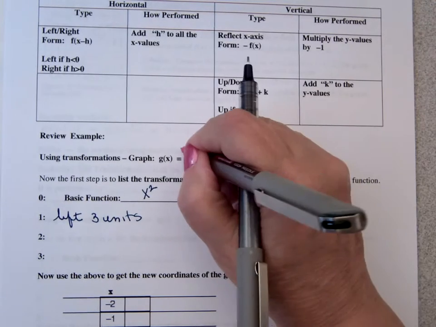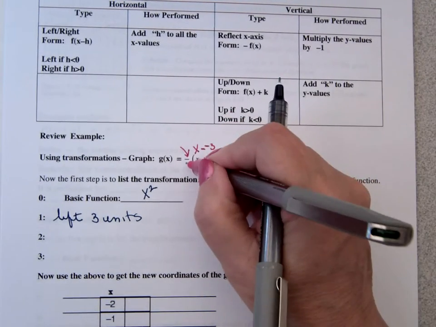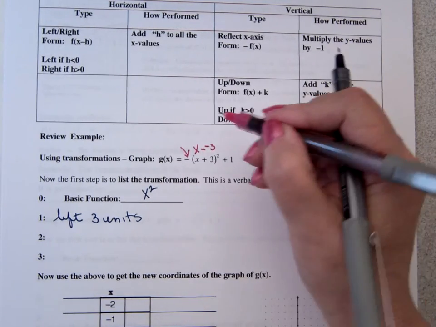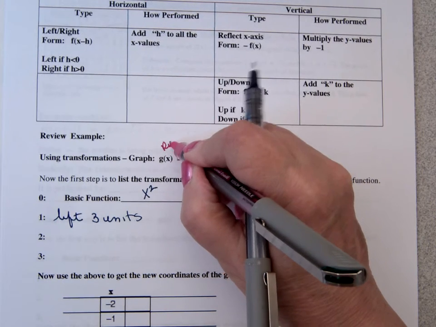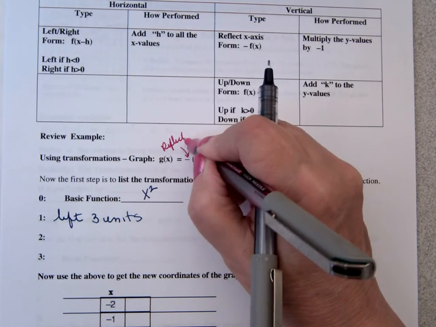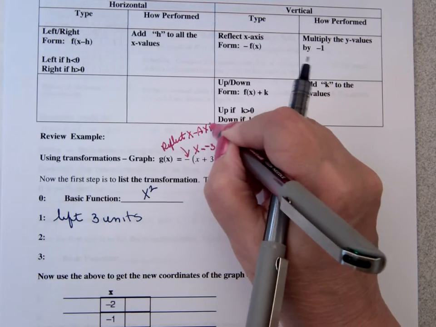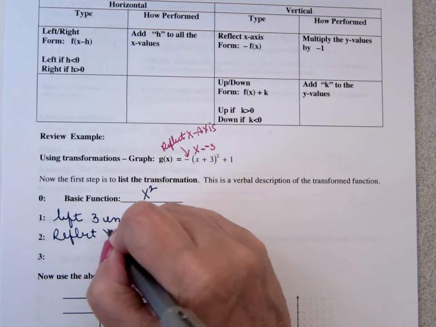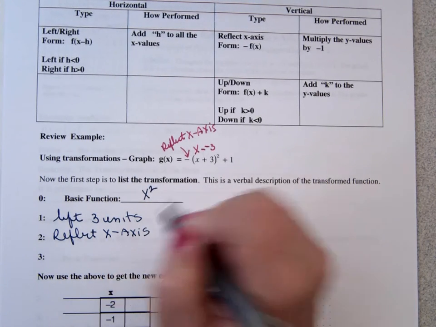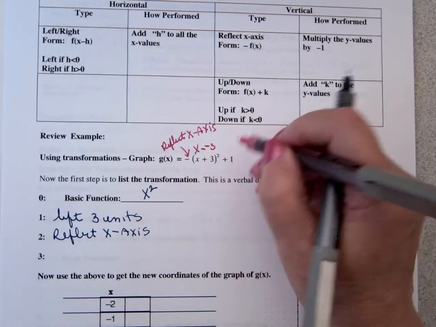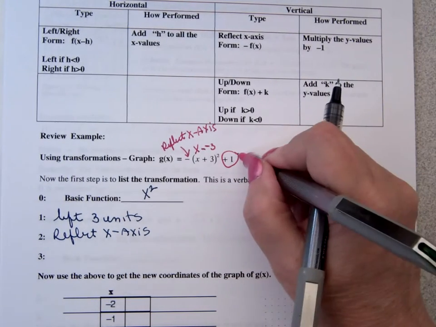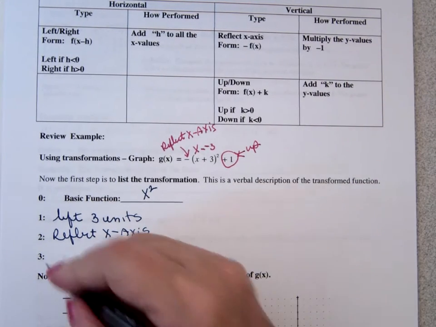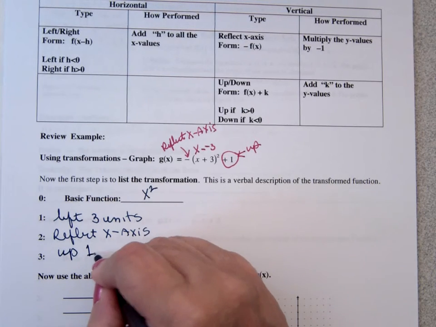Then I'm done with the inside. I come to the front. The front is a minus 1 times this thing. So what does this do? Because it's on the outside, that's reflect x-axis. And then I'm done with this whole thing, and I've got that guy hanging off the edge, and what does this guy do? He's up, yeah. So this says it's going to be up 1 unit.